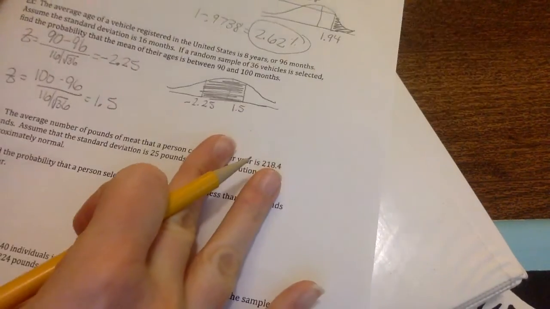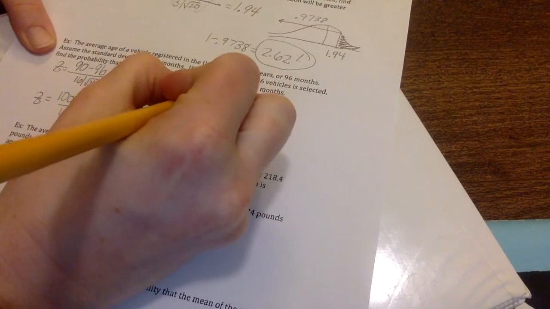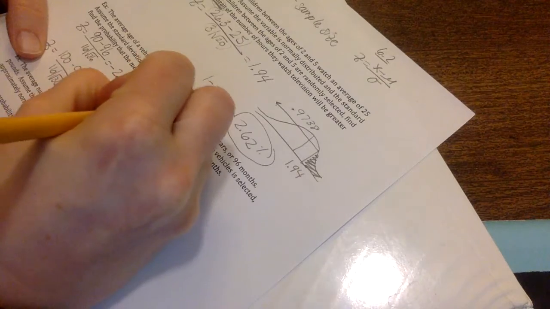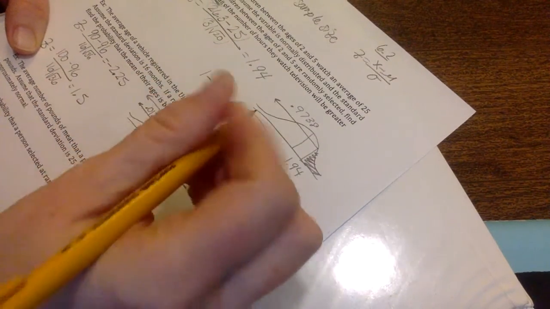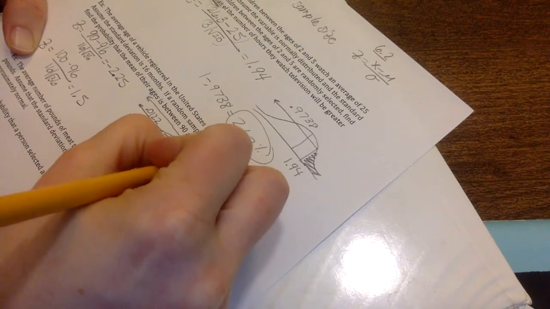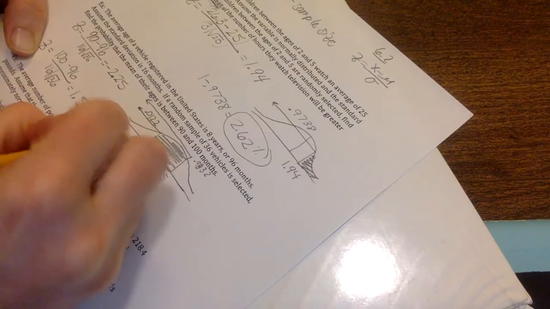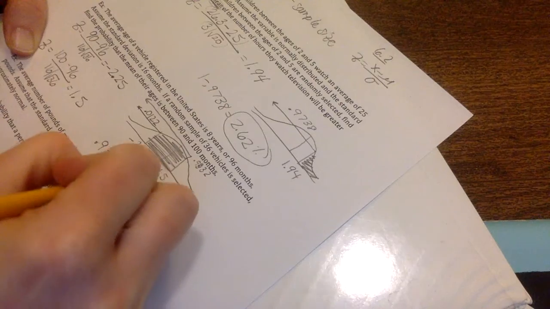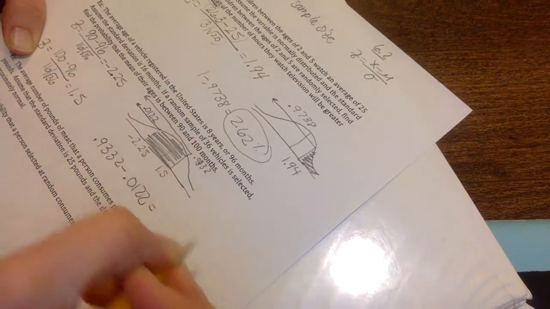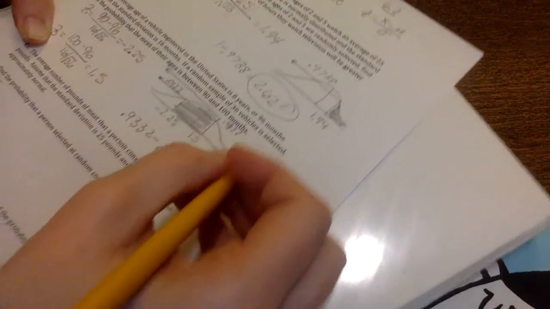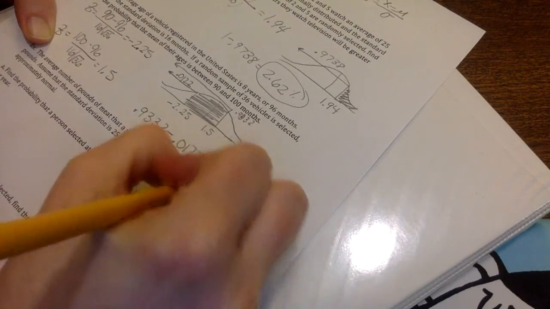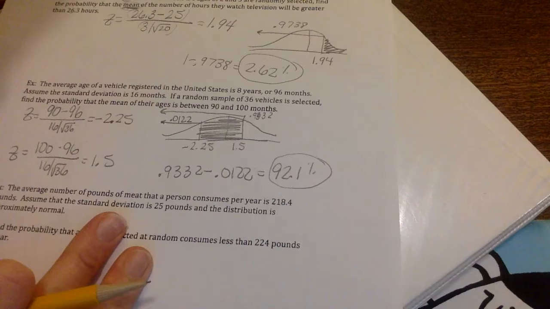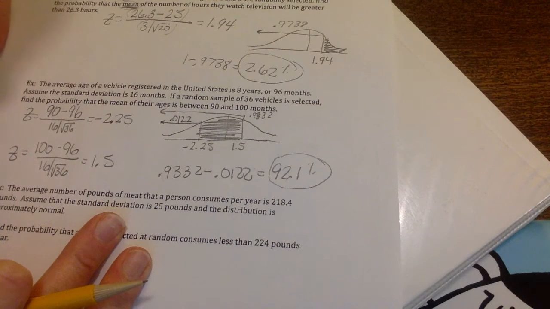Looking for in between. So again, you just need to look up both of them. Negative 2.25, there's no shortcut to these. 0.0122. And then 1.5 gives you 0.9332. So 0.9332 minus 0.0122 is going to give you 92.1%. Right, so again, no shortcut to that one.